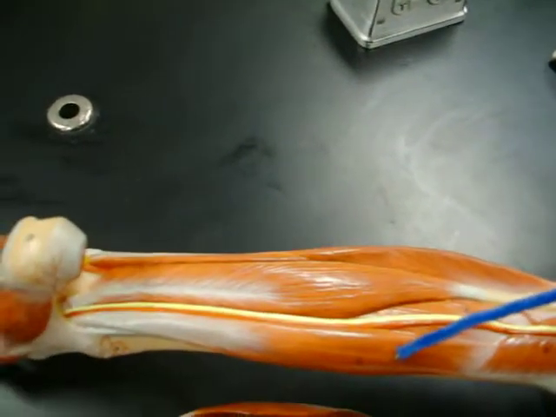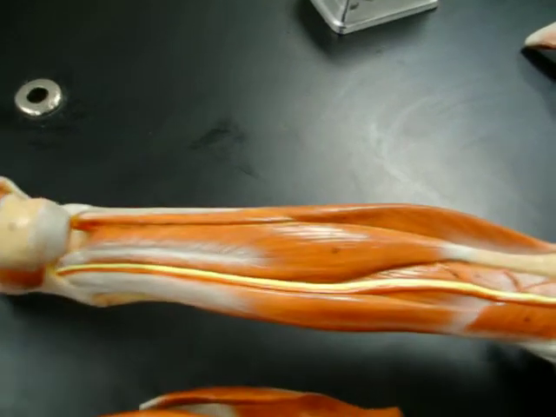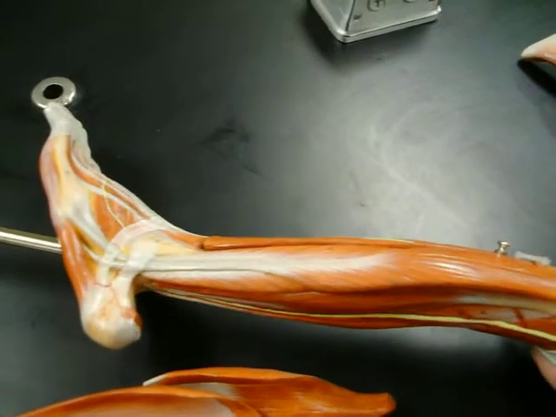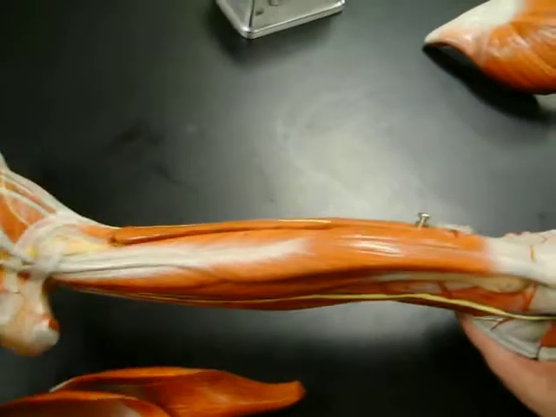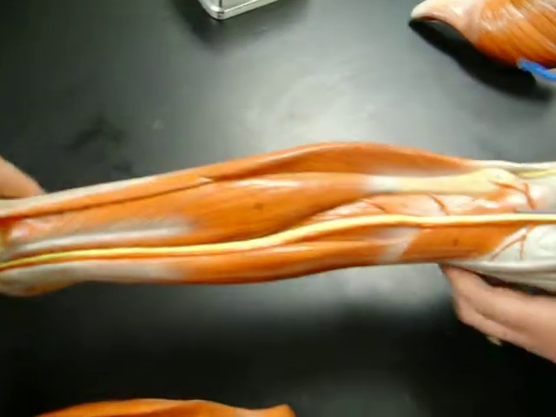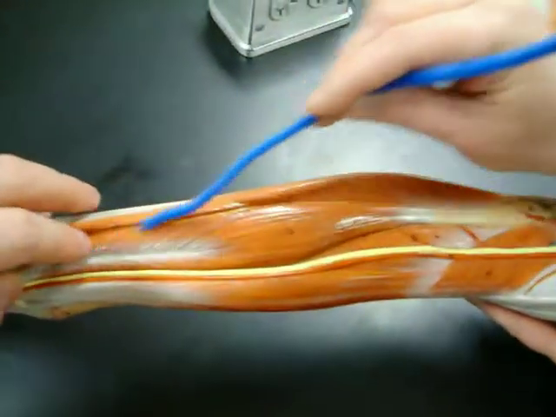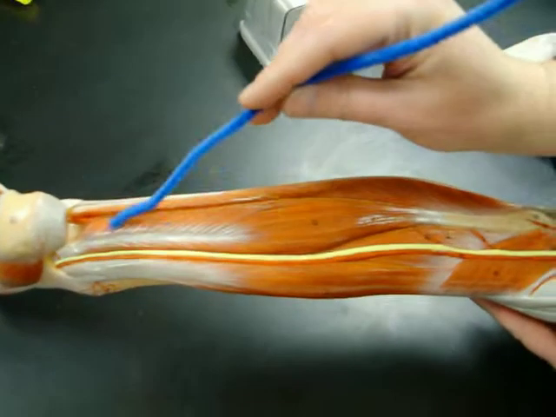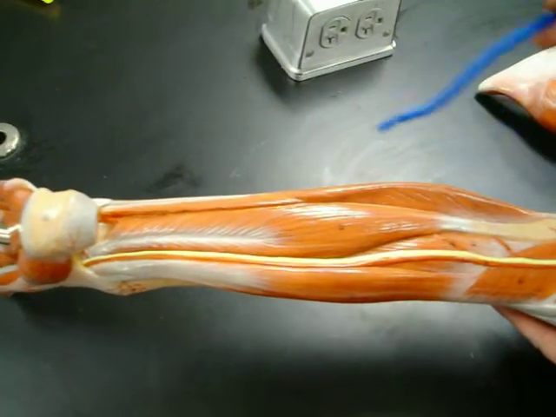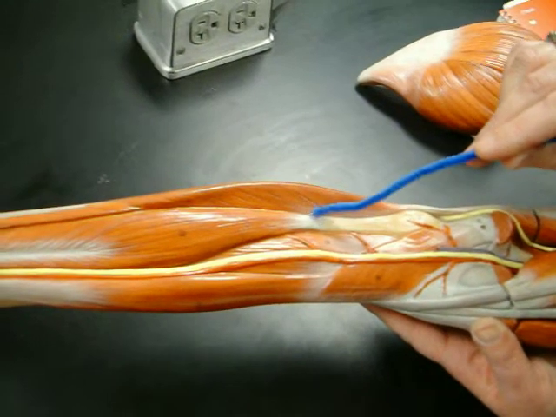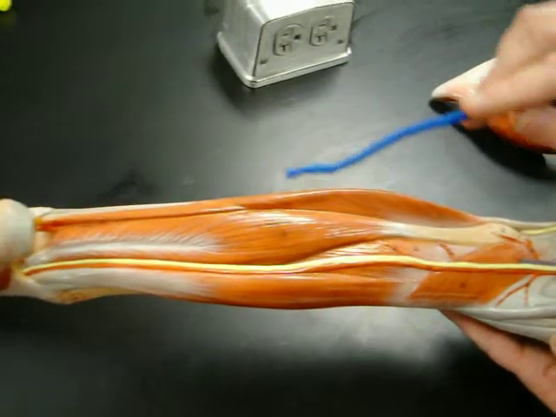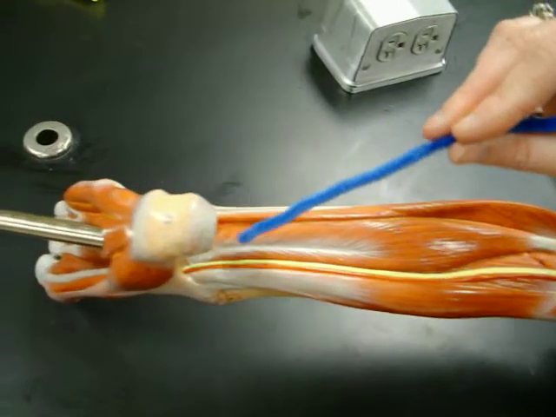A muscle connected to the fibula is the flexor hallucis longus. Same side, right here. The origin point is the posterior surface of the fibula. The insertion point is the inferior surface of the distal phalanx of the great toe.